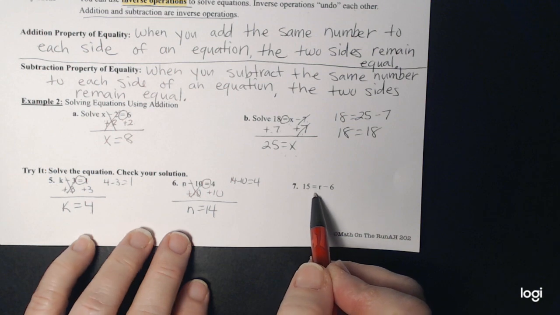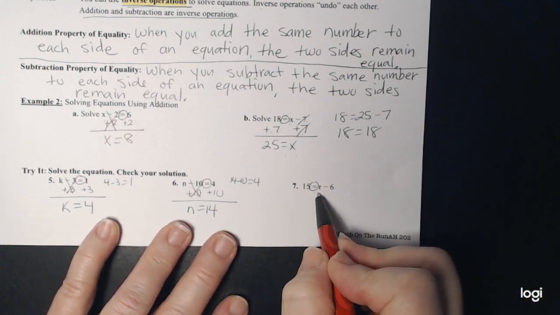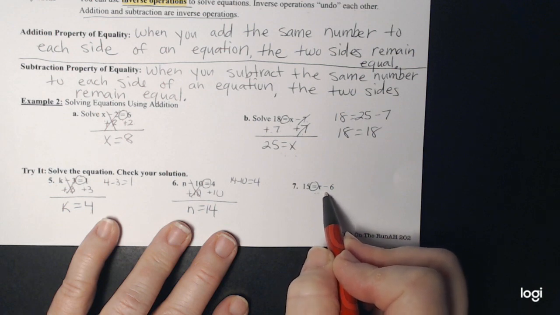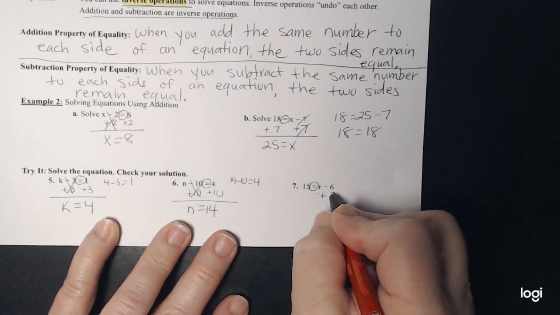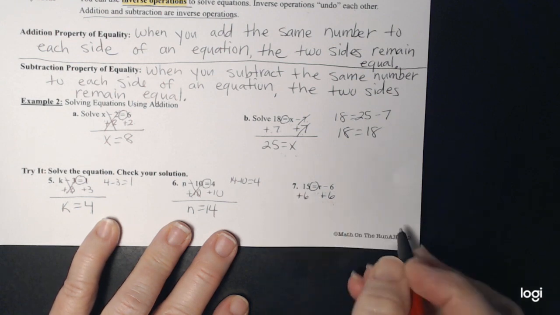All right, let's look at this one. Here's my balance. The variable is r. It has a minus 6. The opposite would be plus 6. Whatever I do on this side, I have to come over here and do on this side.